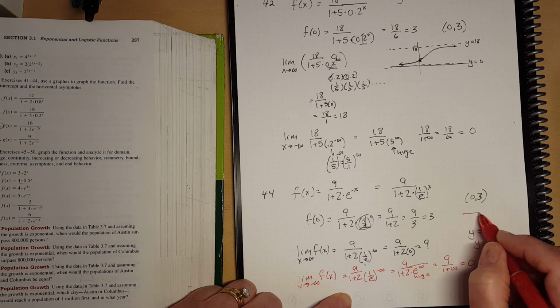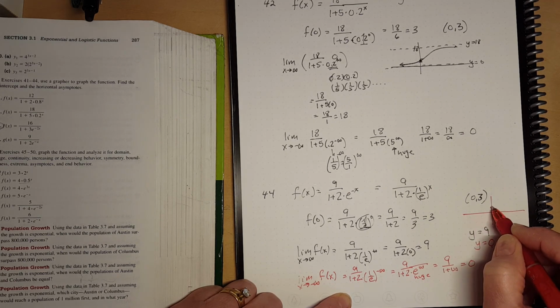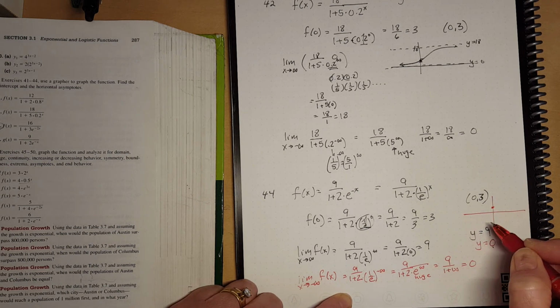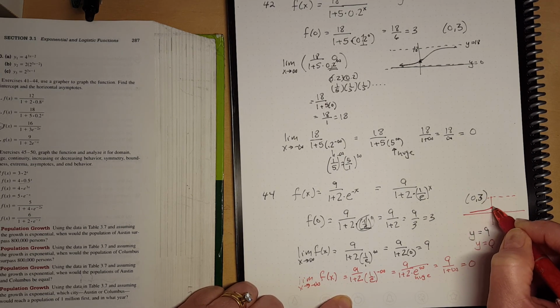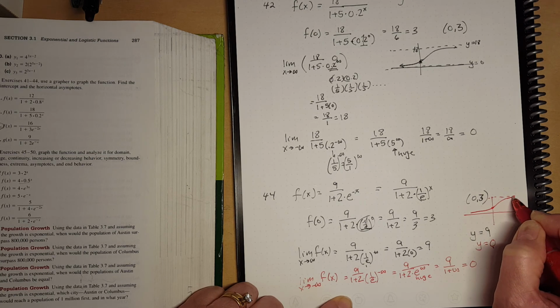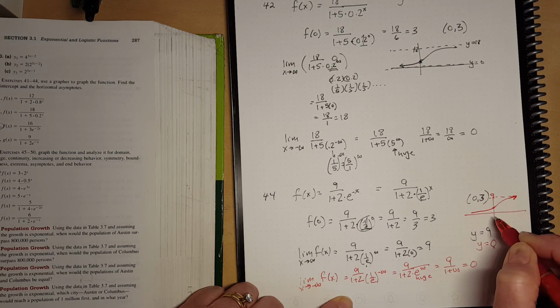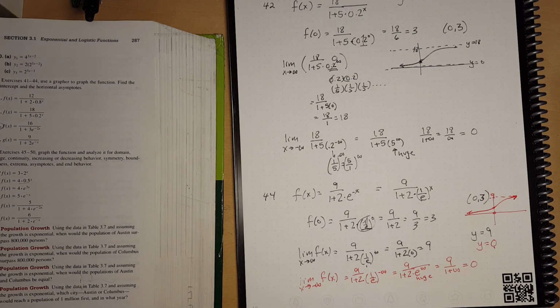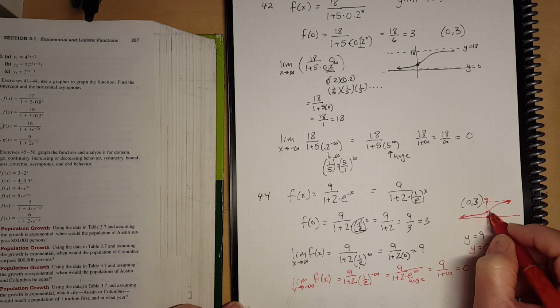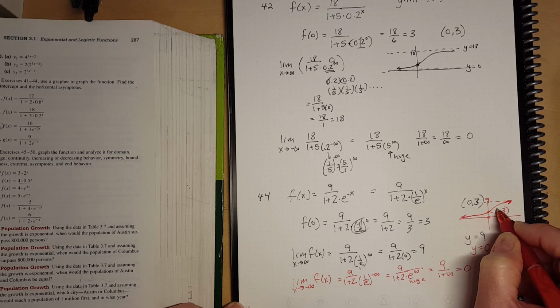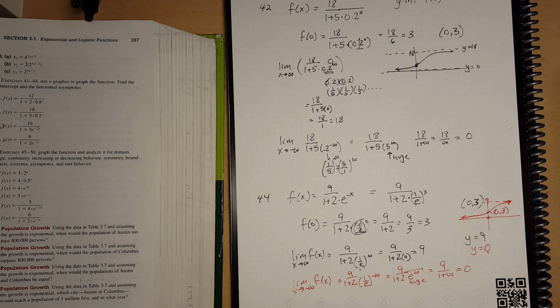So if I was to sketch this, I would have a y-intercept of 3, a lower bound of 0, and an upper bound of 9. And I know based on which infinities, as x approaches positive infinity, I was going towards 9. As x approached negative infinity, I was going towards 0. So I can sketch that graph with just the information that I had. And I have a y-intercept there of 0, 3. Okay, I'll do the rest of the problems on a second video.